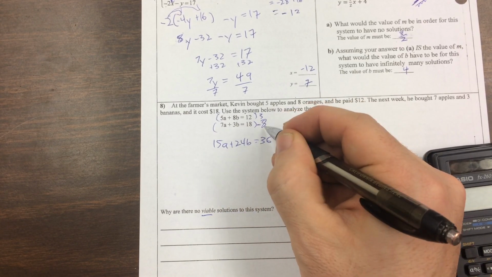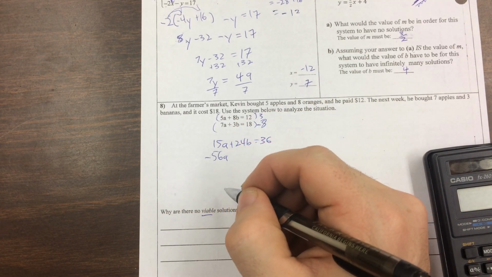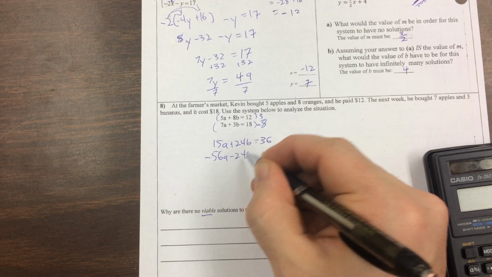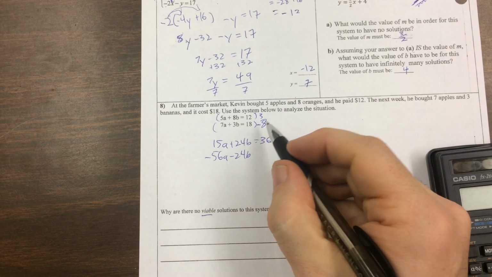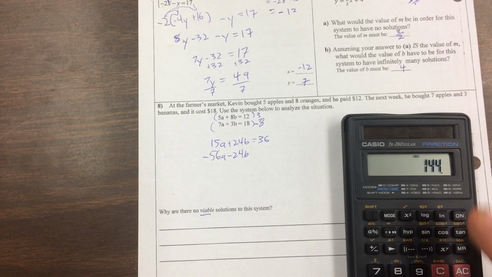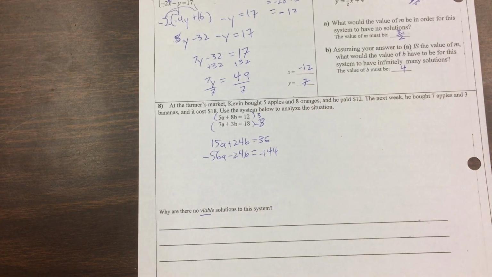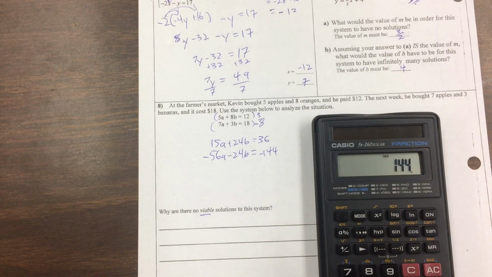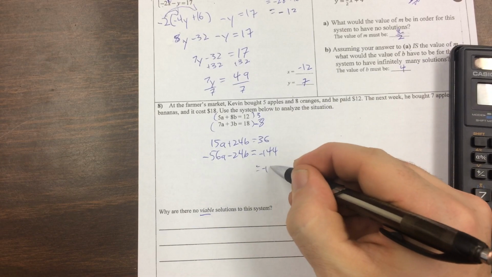That's the first one. And then multiplying by 8, everything. This is negative 56a minus 24b. There we got a plus 24 and minus 24. That's what we're looking for. And then 8 times 18 is 144. So that's negative 144. So that means I've got 36 minus 144 equals negative 108.